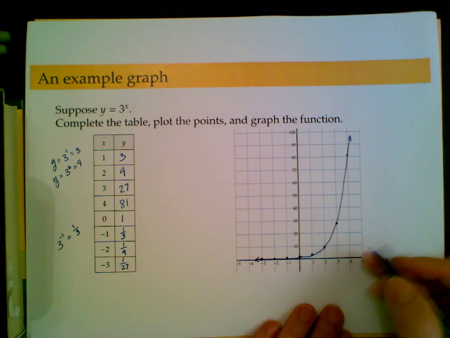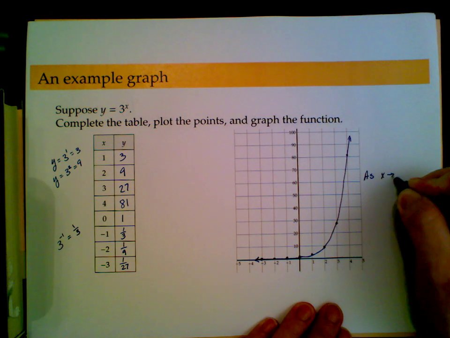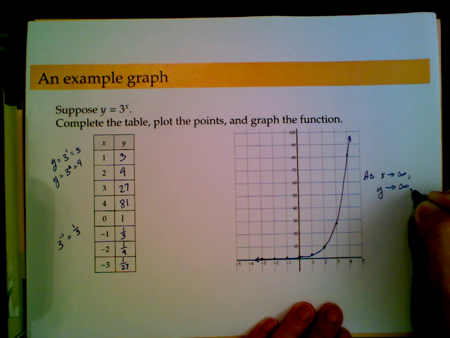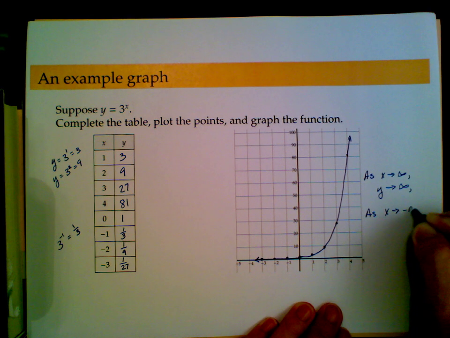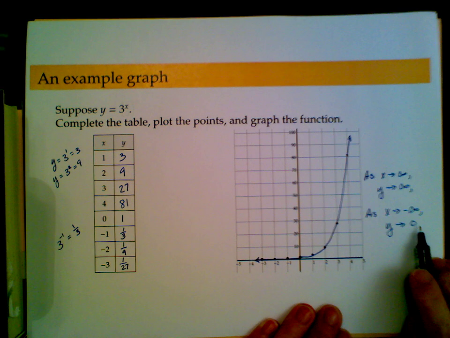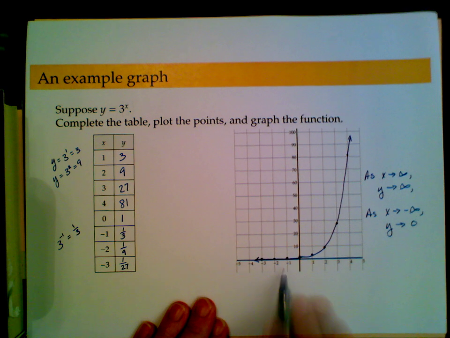So we can talk about the end behavior of this function. As x approaches positive infinity, y approaches positive infinity. As x approaches negative infinity, y approaches 0. So it does have a horizontal asymptote, but only in one direction.